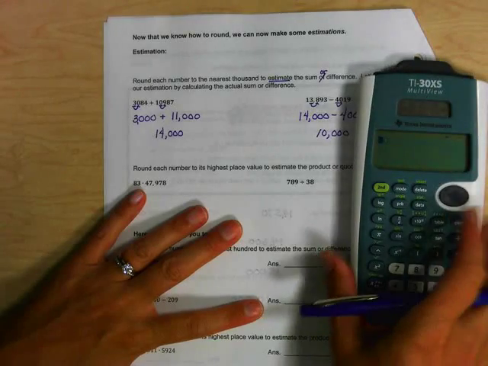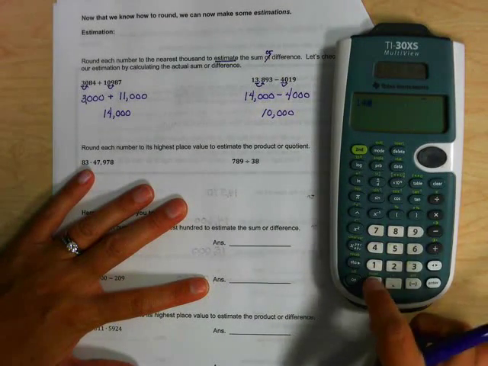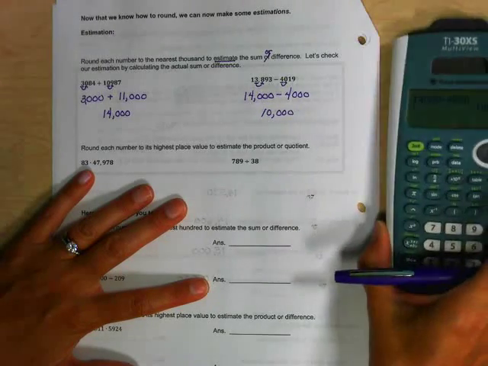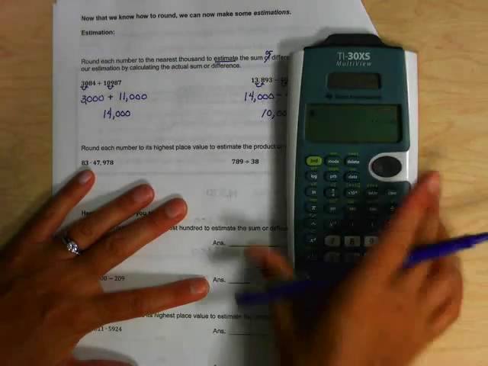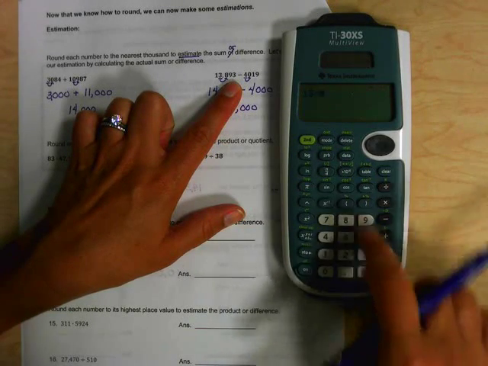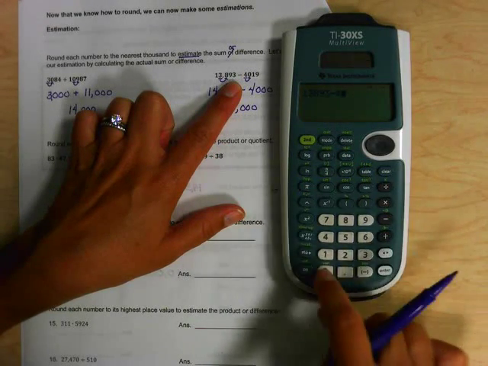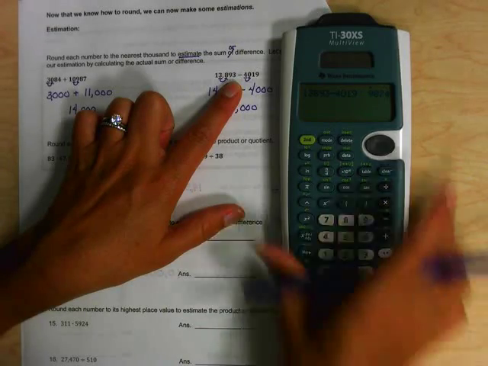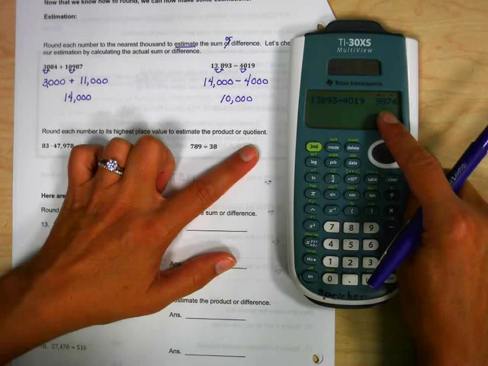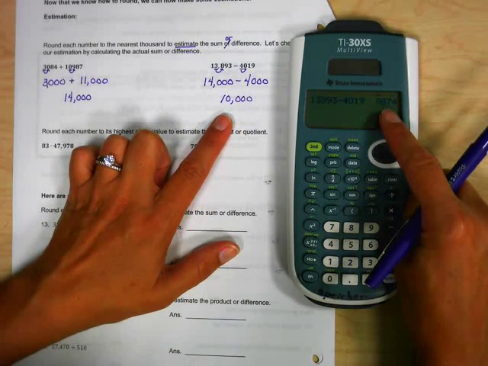Let's check it with our calculator. So 14,000 minus 4,000 is 10. Well, that was our estimation. Let's try the actual. So 13,893 minus 4,019. All right, here's the actual answer. 9,874. Look, we are not that far off.